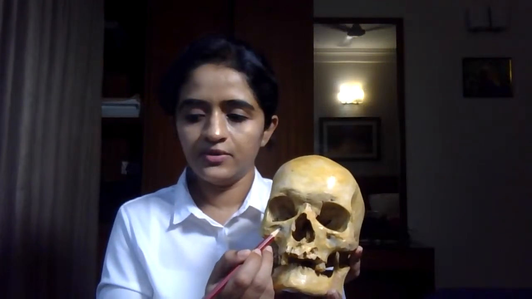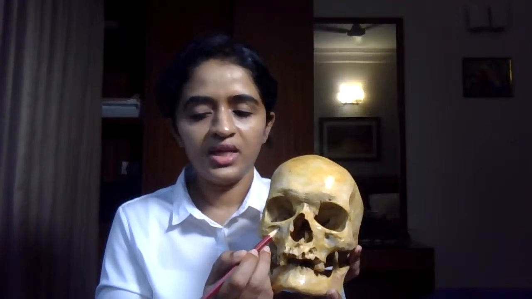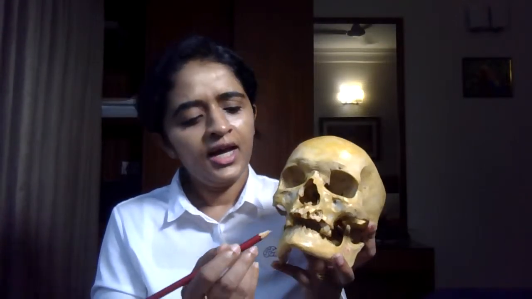Roughly 1 centimeter below the infraorbital margin, you have the infraorbital foramen. These foramina transmit infraorbital nerves and vessels. Okay, so this is the infraorbital foramen. And coming to the alveolar part, just above the incisors, there is a depression that is known as incisive fossa.